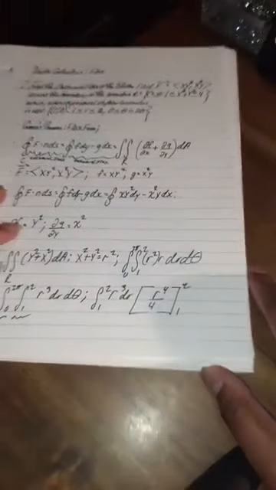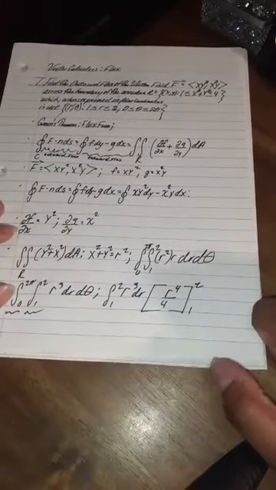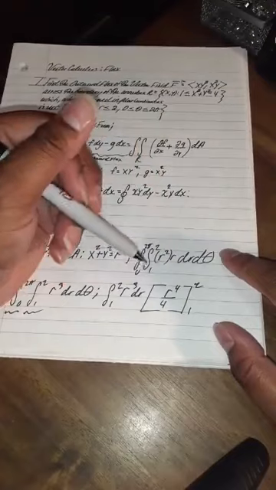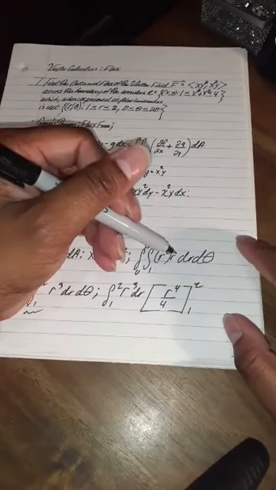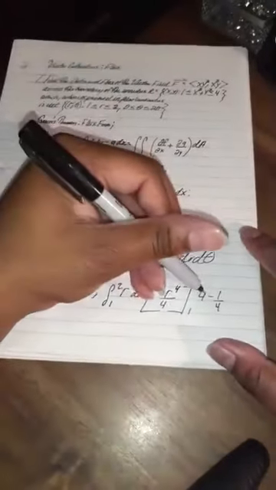You plug the 2 in, and then you plug in the 1 after that. 2 to the 4th is 16. I know that because 2 to the 3rd is 8, so that means 2 to the 4th is 16. If I divide 16 by 4, I'll get 4. And then this would just be minus 1/4, right? 4 minus 1/4, that's 15 over 4.